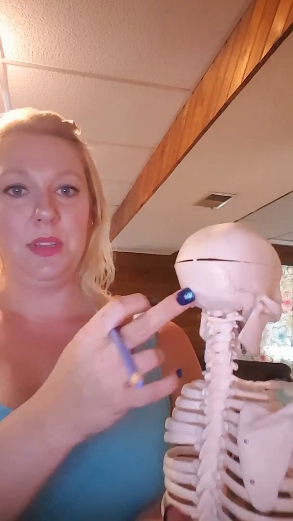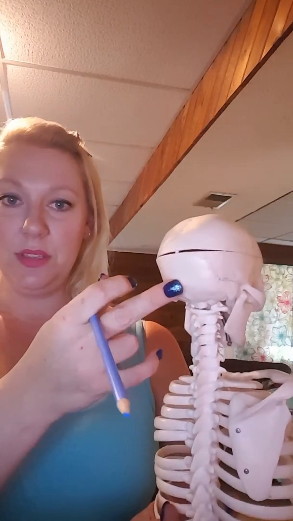We're doing the axial skeleton. I'm going to start off with the cranial bones. We have the frontal, parietal, and occipital. The external occipital protuberance is this little notch right here, and this is where the neck muscles attach to the skull, allowing the head to stay upright.